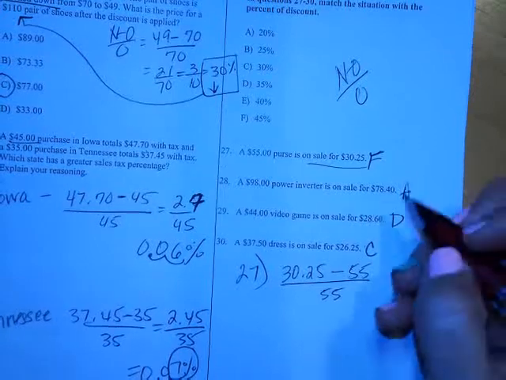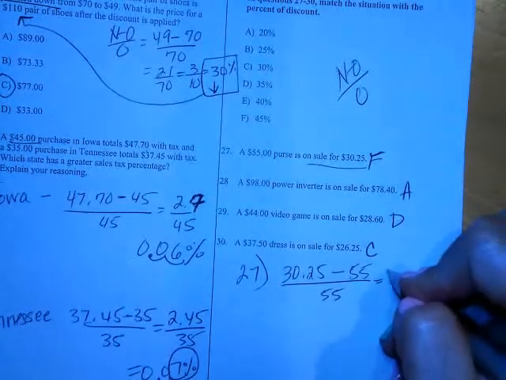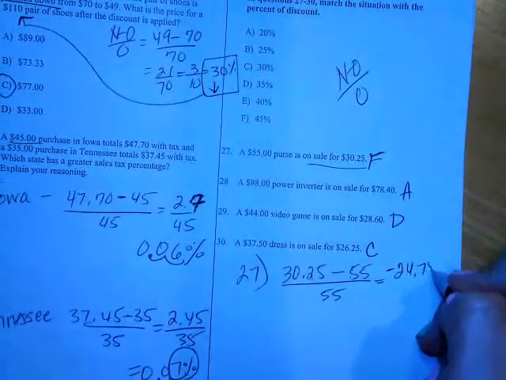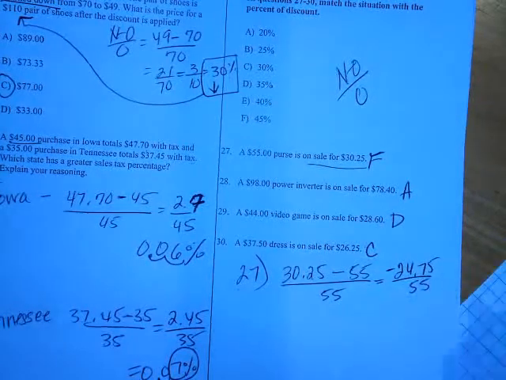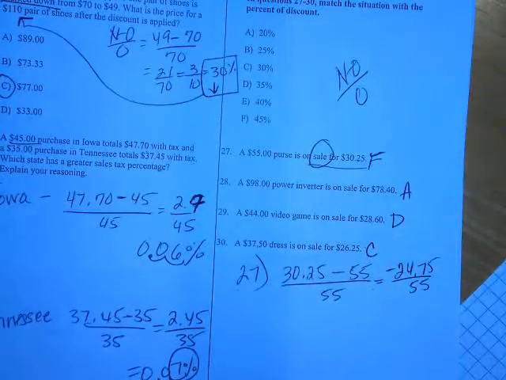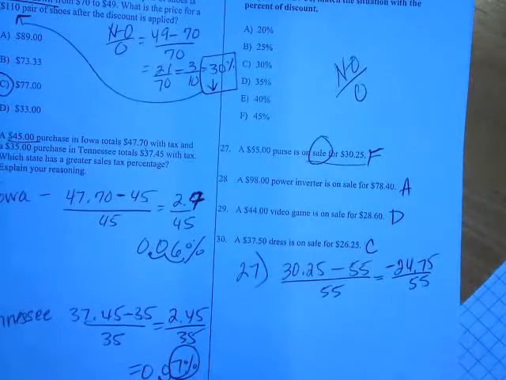It makes it a 45% discount. This gives me technically negative 24.75, but don't worry about that negative, because the negative only represents the fact that it's a discount and it's on sale. If it was positive, that means the price went up, the price increased. Okay.